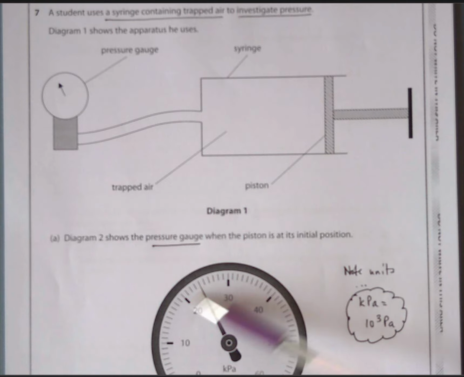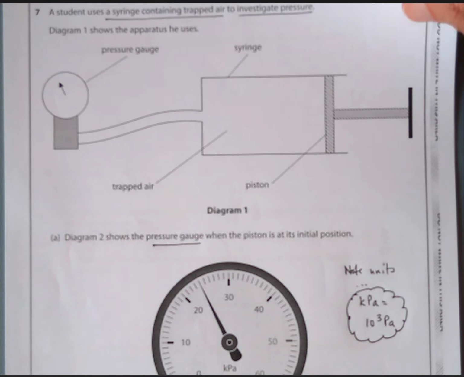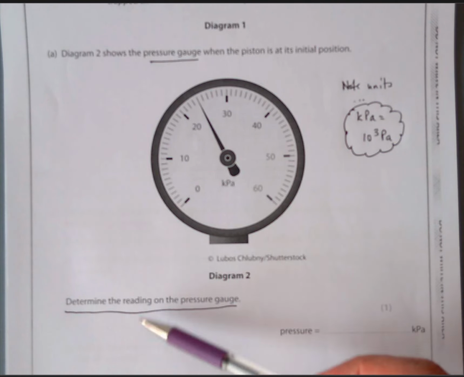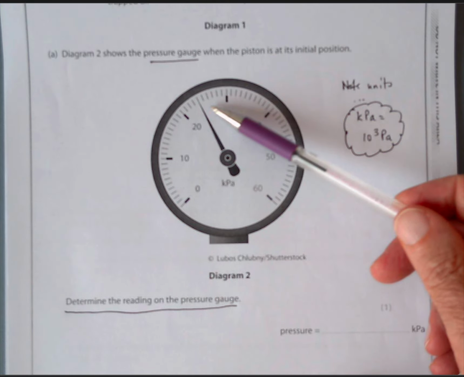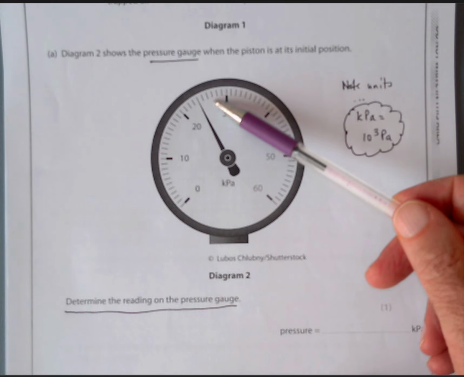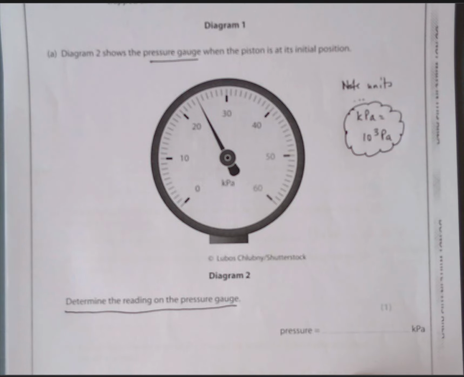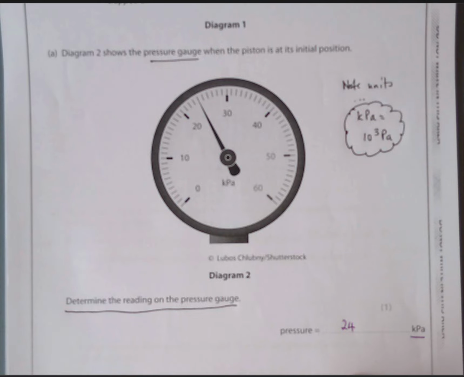Diagram 2 shows the pressure gauge, and they want to see if you can read what the pressure gauge is. Note the units are in kilopascals, which means thousands of pascals. So we went through pressure before, and they want you to read the pressure gauge and write the answer in there. So it's 21, 22, 23, 24 kilopascals, yeah? So it's 24 kilopascals. They're giving you units. You'll get 1 mark if you've read it carefully.